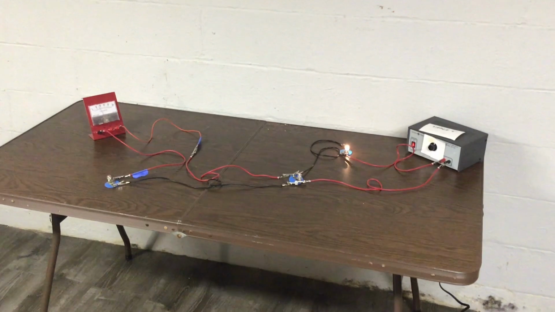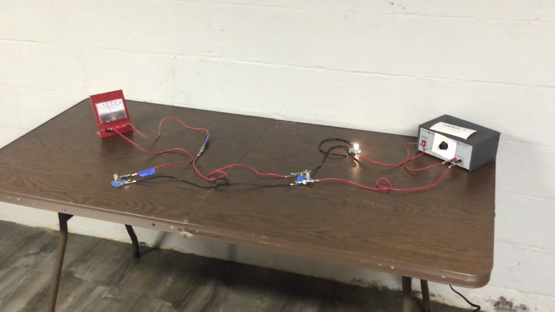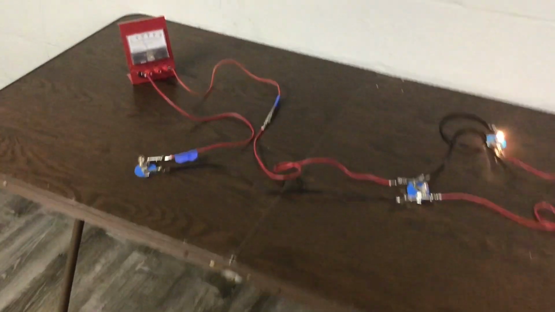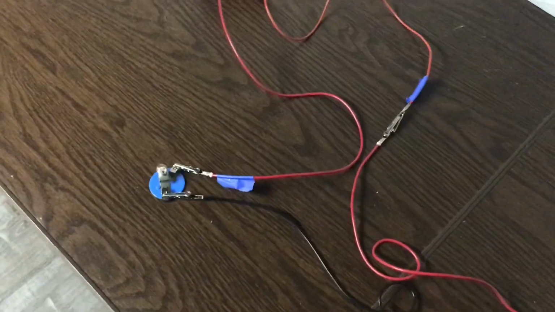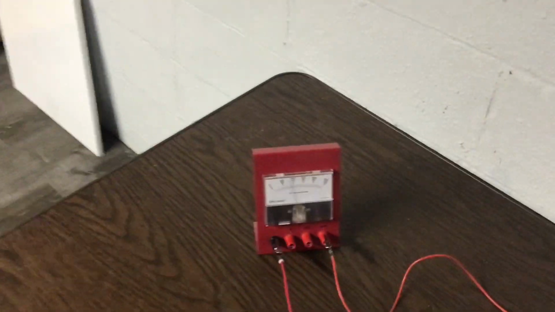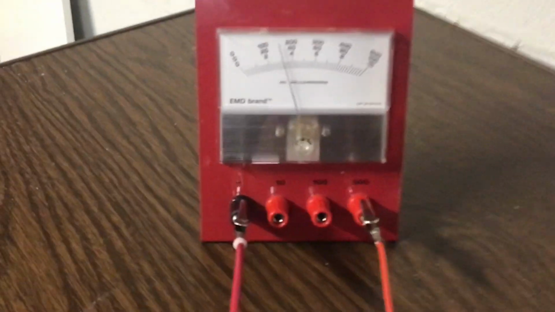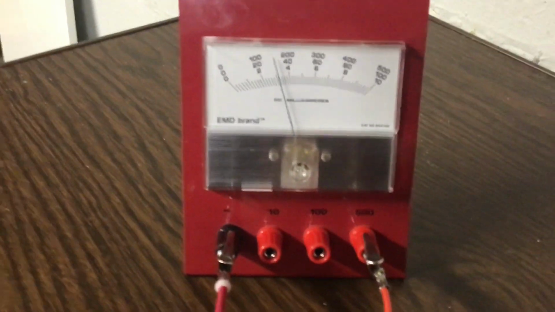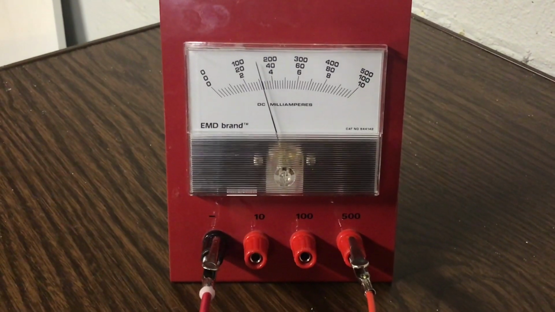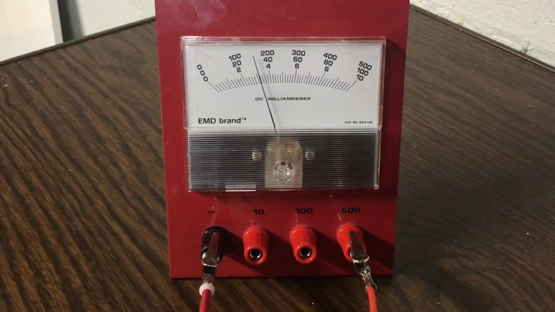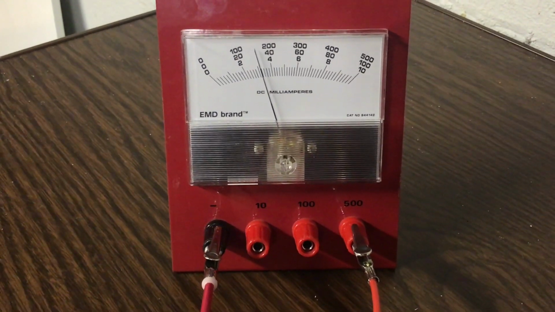And now we'll measure the current flowing into light bulb number 3 for table 5. You can see how I'm connected in for the ammeter. I'm still on the 500 milliamp scale. Let's get this in focus, and there we go. Go ahead and take your measurement now for light bulb 3.